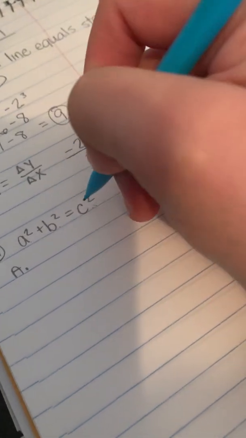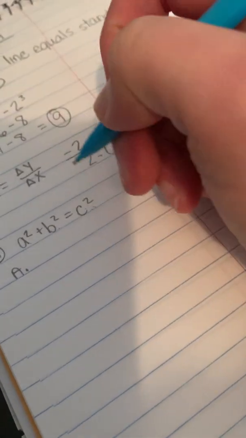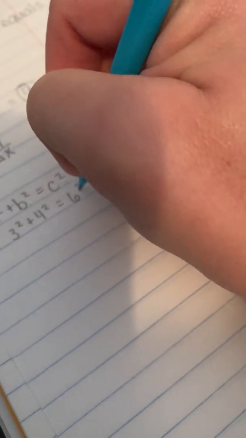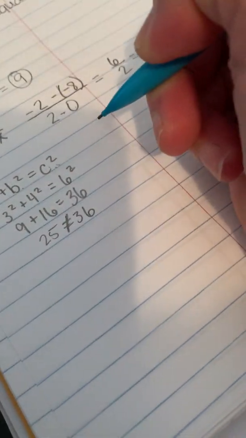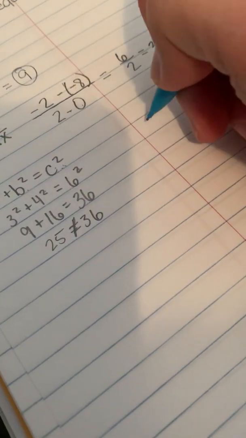The longest side is 6, so that would be my C, and 3 and 4 would be A and B. So I have to see if 3 squared plus 4 squared equals 6 squared. 3 times 3 is 9, 4 times 4 is 16, 6 times 6 is 36, 9 plus 16 is 25, 25 does not equal 36, so it's not A.